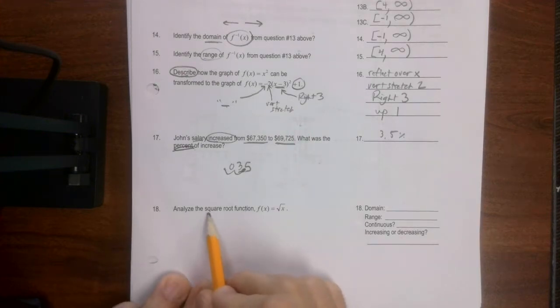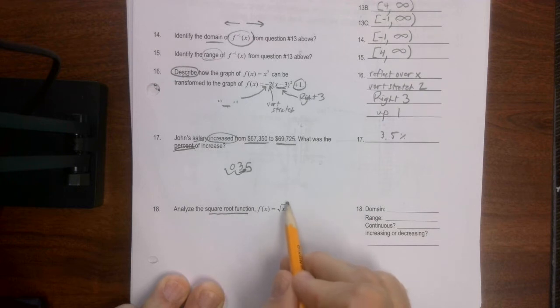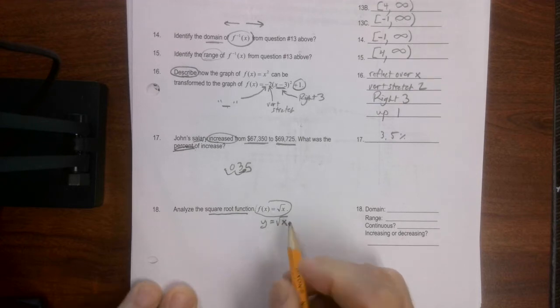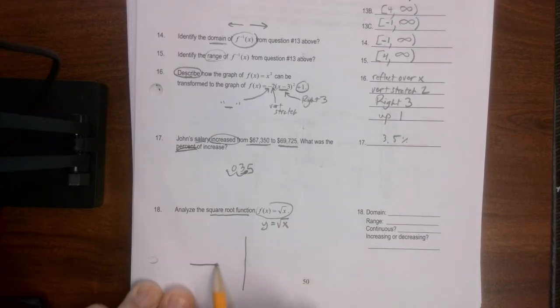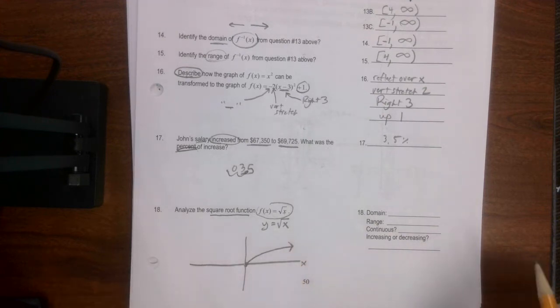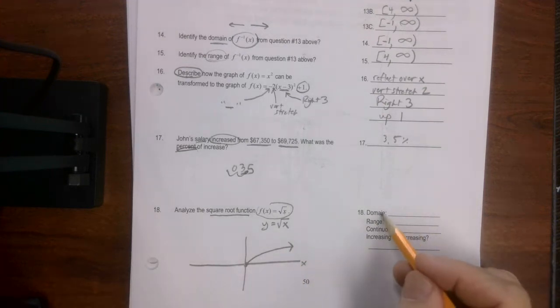It says analyze the square root function. It is very helpful if we actually have the graph. So this is actually y equals the square root of x. And if you recall what it looks like, x can't be negative, but it can be 0. So it would start here, and it would look like that. Okay? And it says, what's the domain?